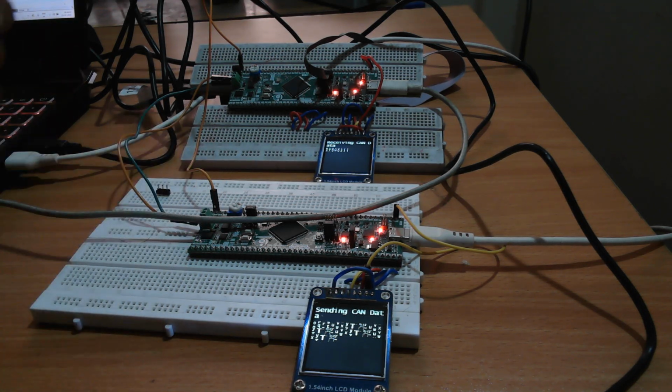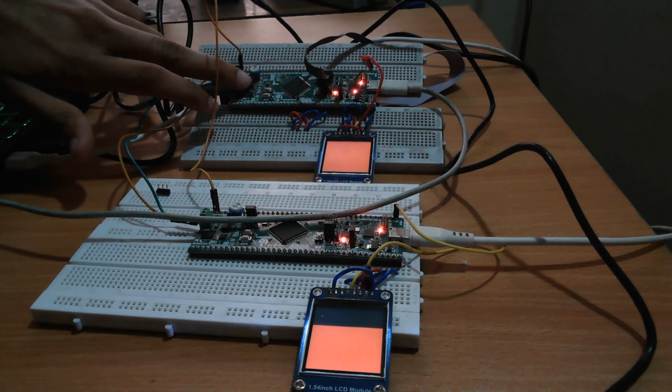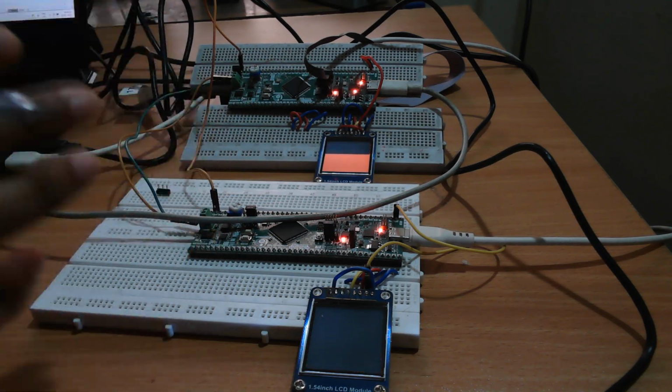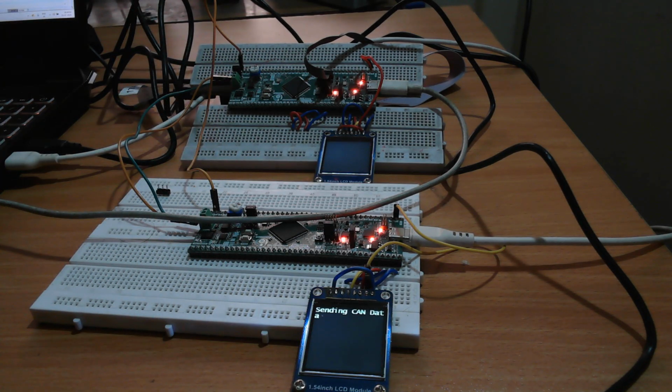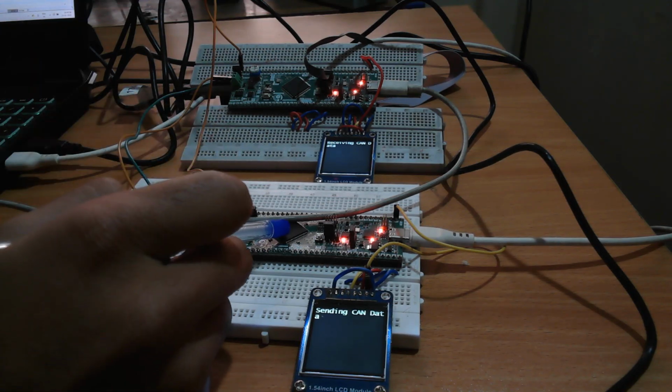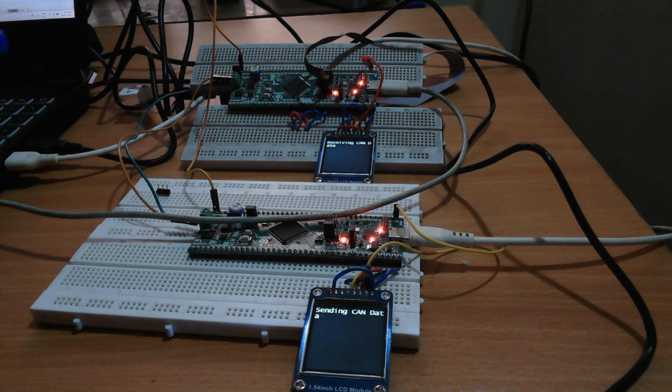Here is another demonstration of automotive solutions that we are developing over here. So you can see on the board screen, there are two boards which we can mimic as ECU1 and ECU2. And this solution is built on the automotive microcontroller NXP S32K144, which is SLP certified.